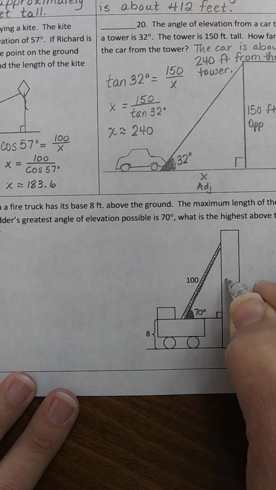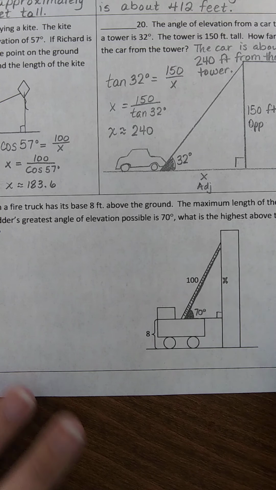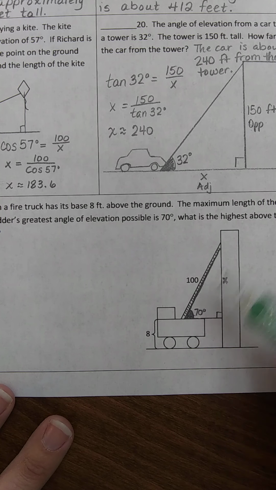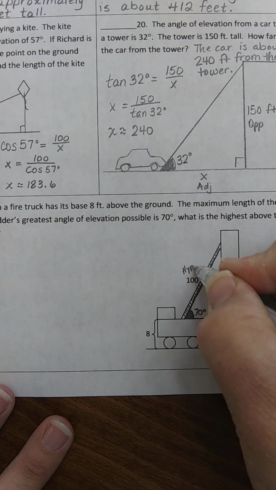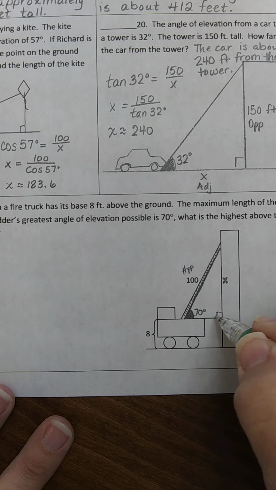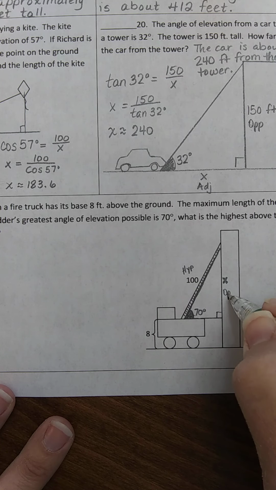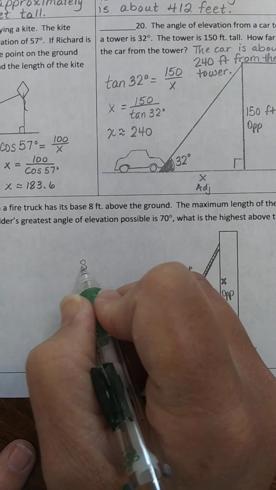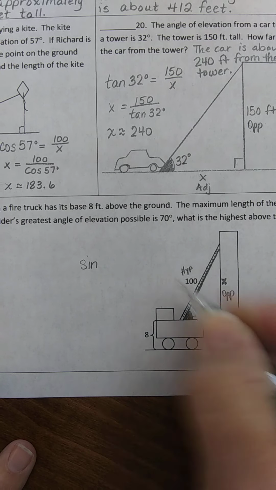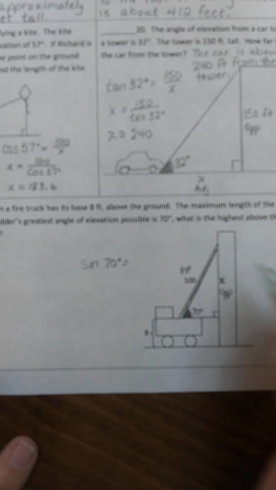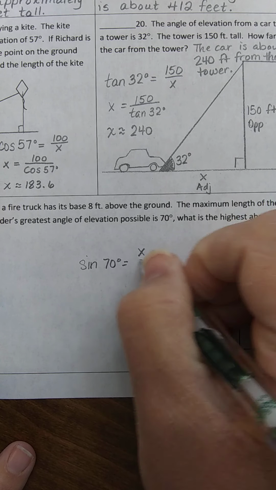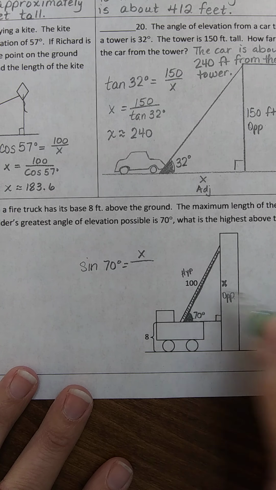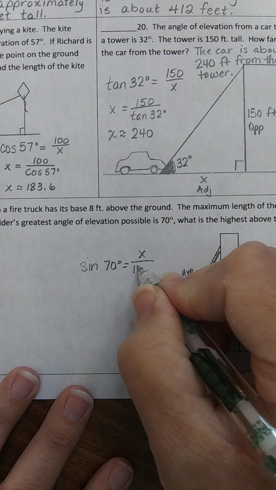So here's our 90-degree angle, and this is what we need to know. How high above the ground can that reach onto the building? So we have our 70 degrees. The 100 is our hypotenuse. And this is the adjacent because it touches, so x is on the opposite. So which trig uses hypotenuse and opposite? That would be sine. So we have the sine of 70 degrees is equal to opposite over hypotenuse, so x over 100.